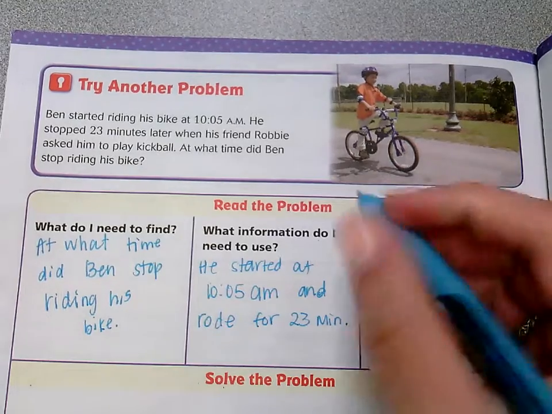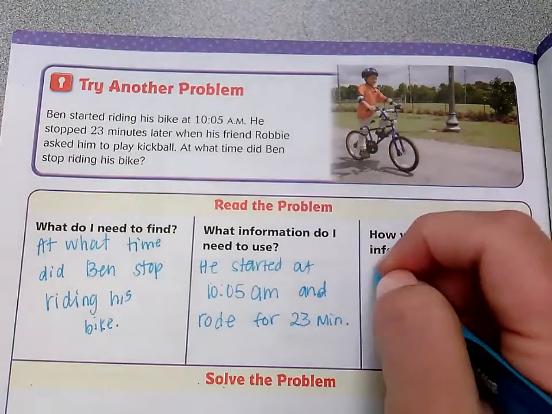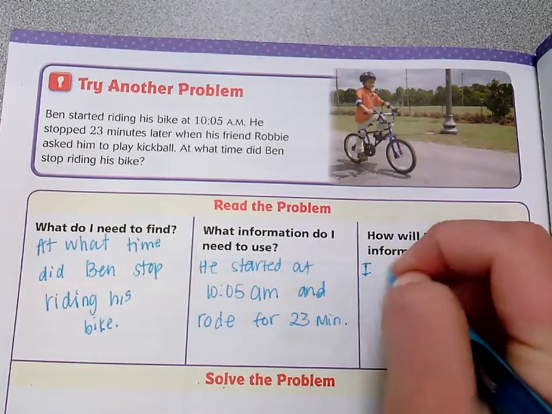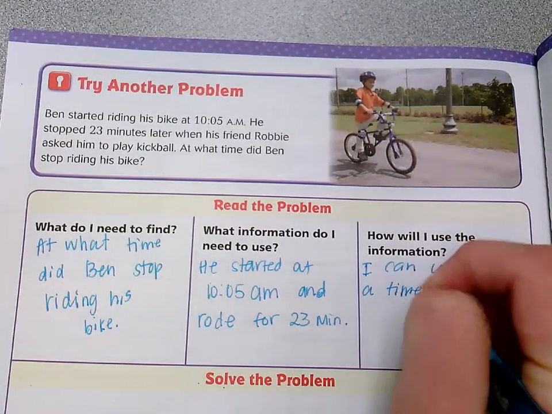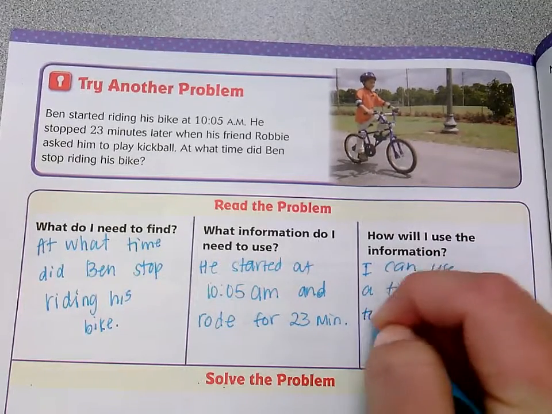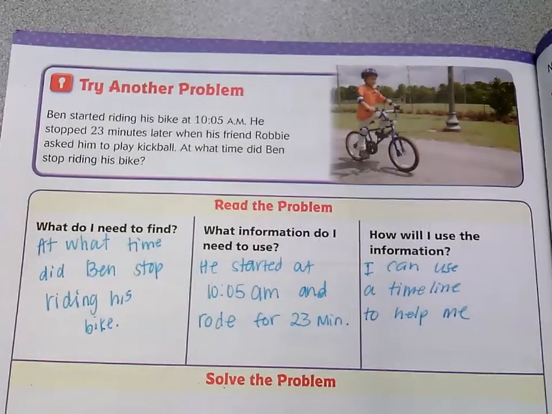How do we use this information? You can see that they drew a timeline here, so I can use a timeline to help me, and we're going to count forward to find the end time.